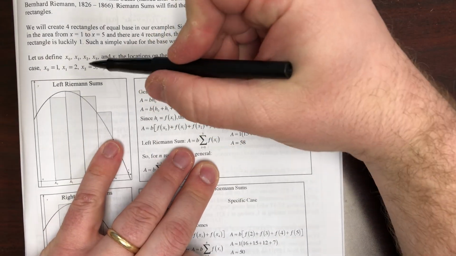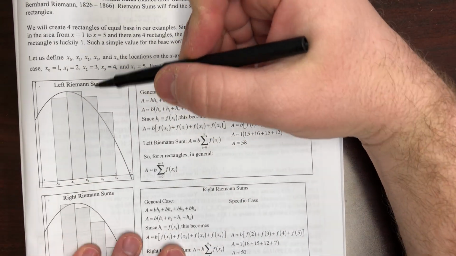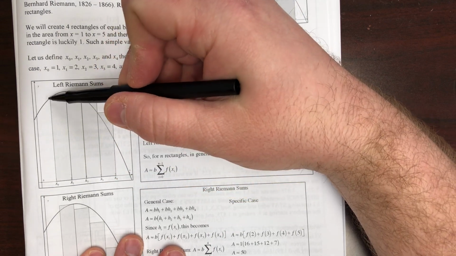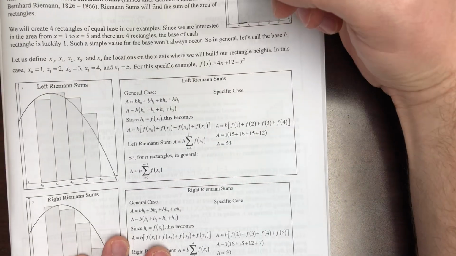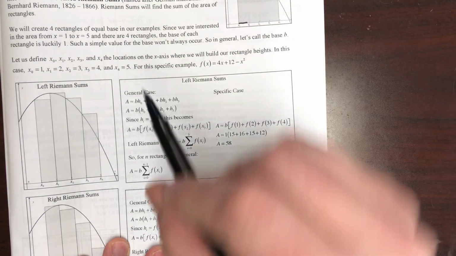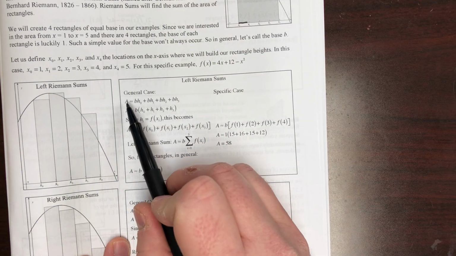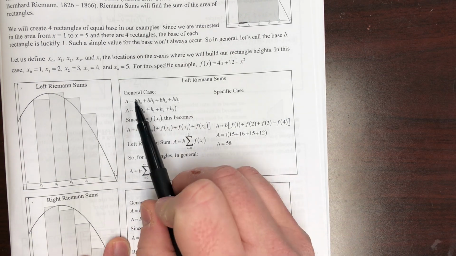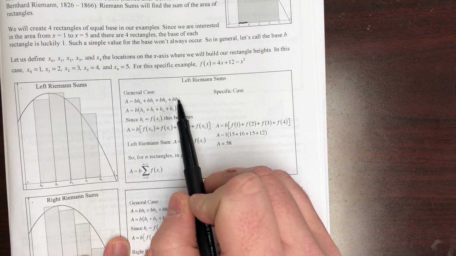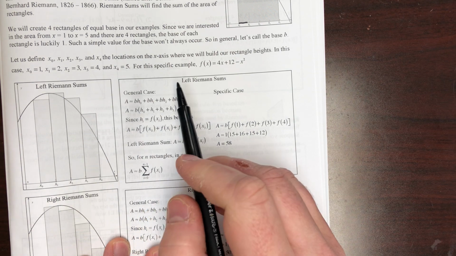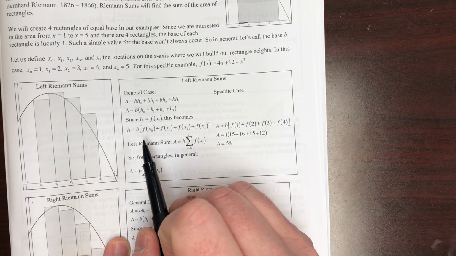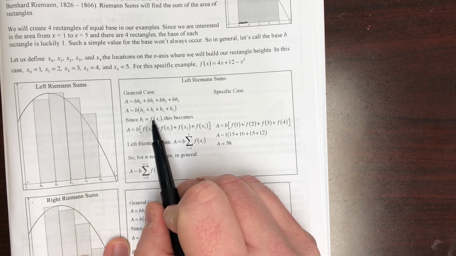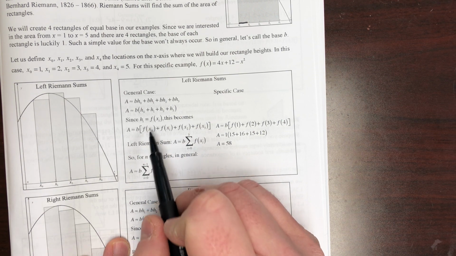The left Riemann sum, surprise, surprise, instead of going up the right side to find the y value, we go up the left side to find the y value. So all this looks like is, area is, we've got this uniform base and then these 4 different heights. So you factor out the base. And our height is always the y value. It's always f of whatever the x value is.